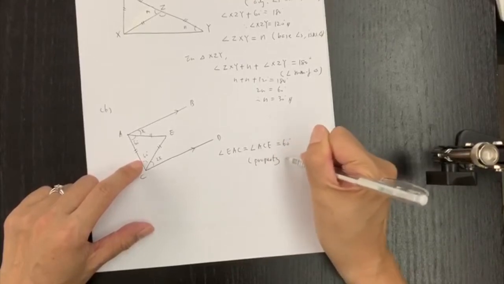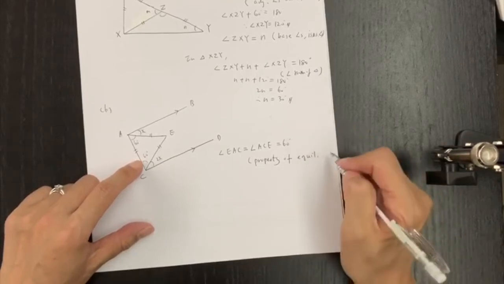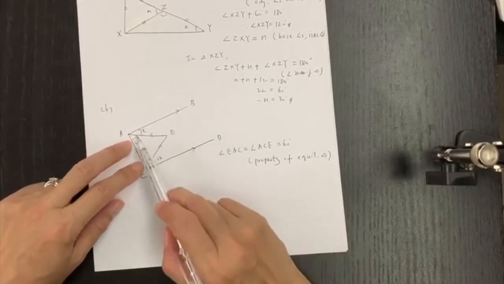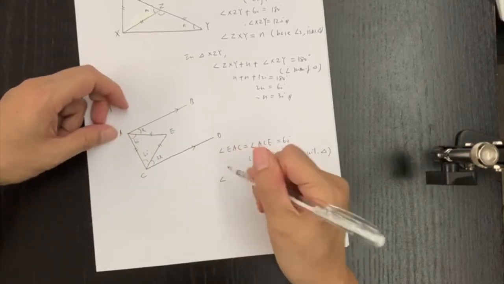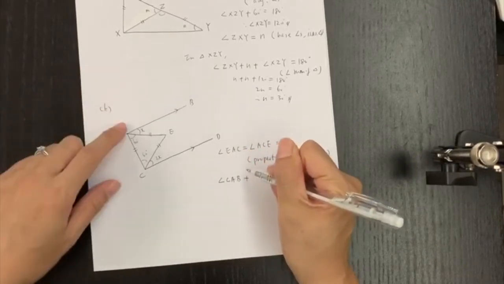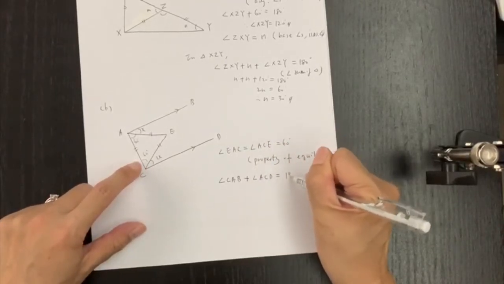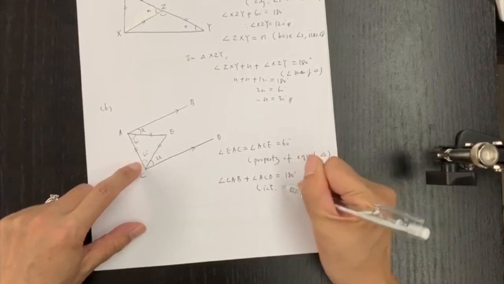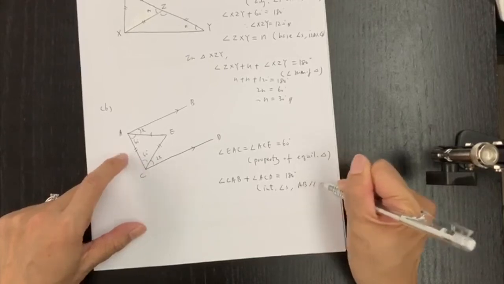And the reference is property of equil. triangle, which stands for equilateral triangle. So this is 60, this 60, and now I need to use these two parallel lines and say that this angle, the big one, angle CAB plus the big angle here, angle ACD is equal to 180, and the reference is interior angles, because AB is parallel to CD.